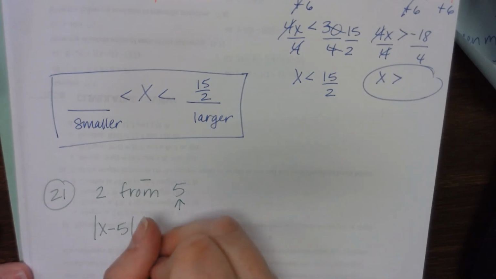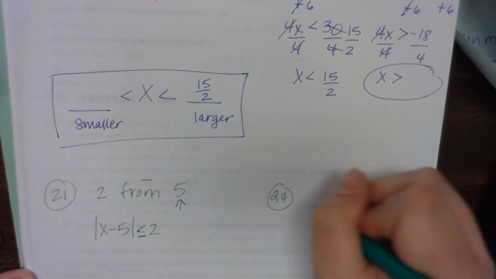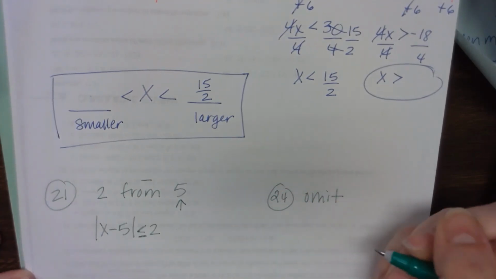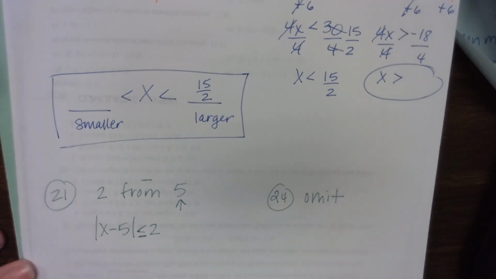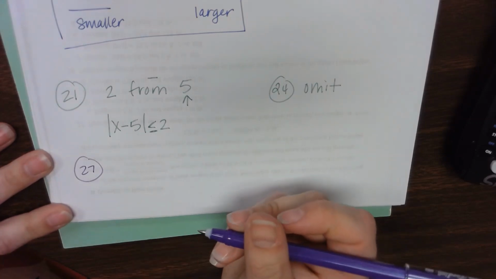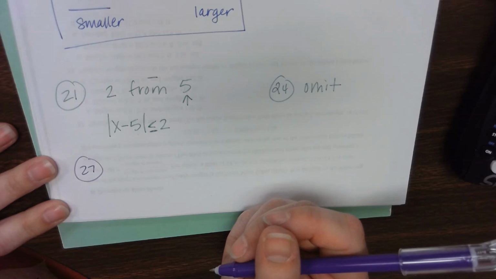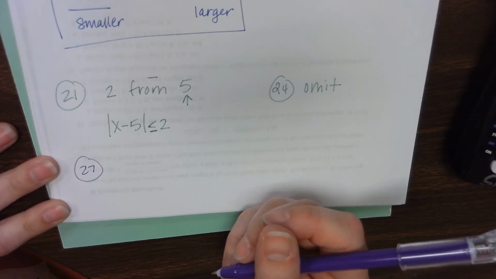Number 24 was omitted, which leaves us with 27. I'll walk you through this one too, because it's a little difficult. This word problem tells us that they want to understand how many minutes they have. If they have to be within 30 minutes with no more than a 3-minute difference, okay?